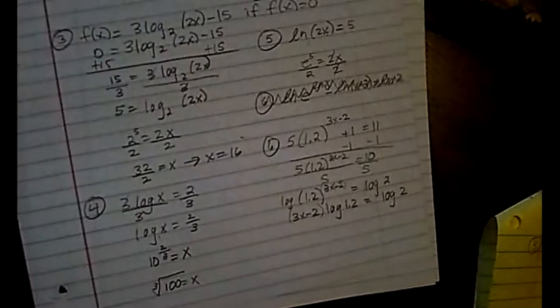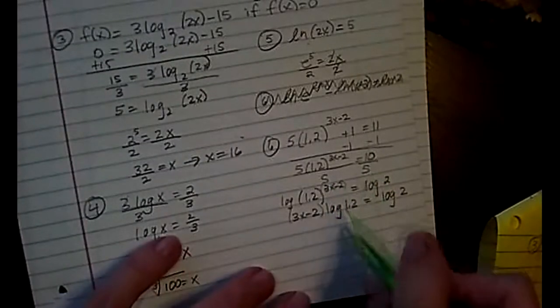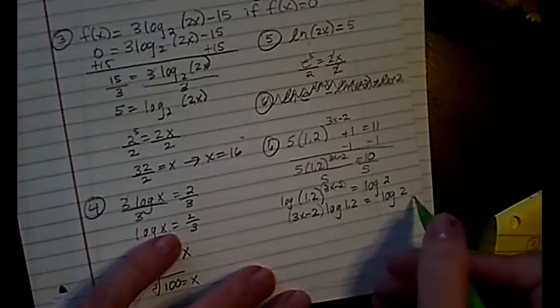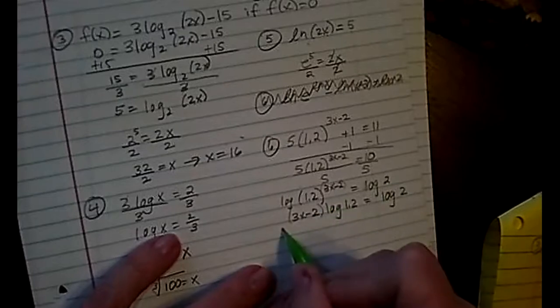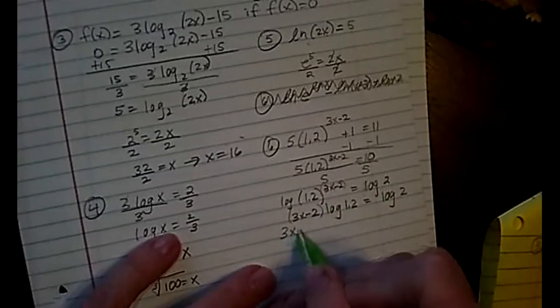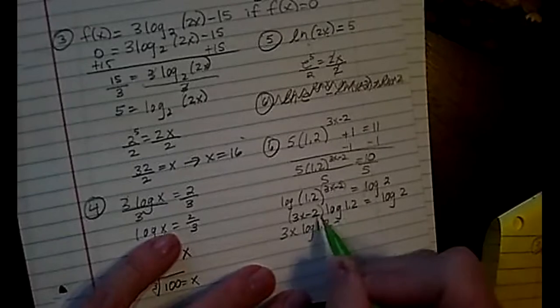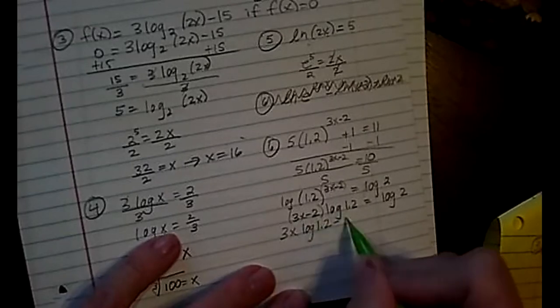All right, and then there's a couple ways of doing this. I'm just going to have you continue. I mean, I could just divide both sides by log 1.2 since I don't have an x value over here, but I just want you to get in the habit. So I'm just going to go ahead and do it this way. We're going to distribute through. There's a couple ways that you can solve this, but so this times this and -2 times this.